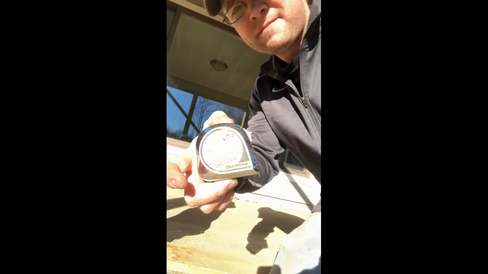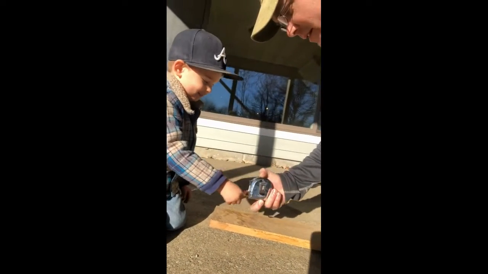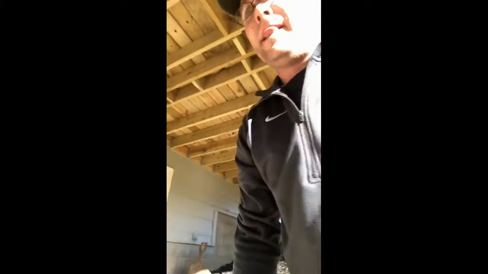Hop up. We have a regular tape measure here, and Cooper's going to hold it on the end of the board there, right here, this part. Got it? Okay, hold it on the board, right here. Okay, I'm going to take it down the other end. Our board is 126 inches long.